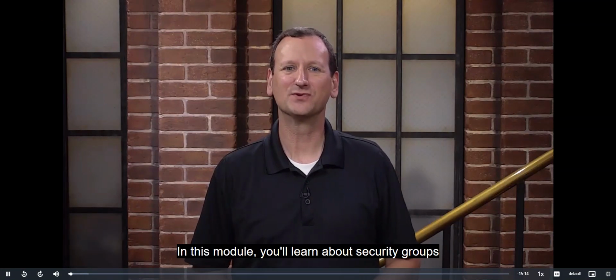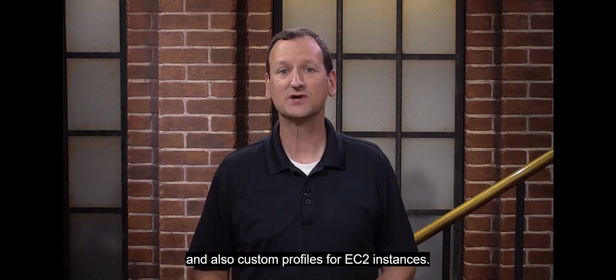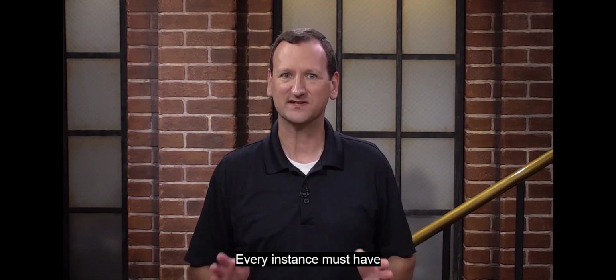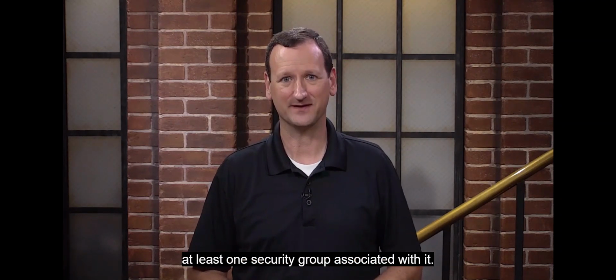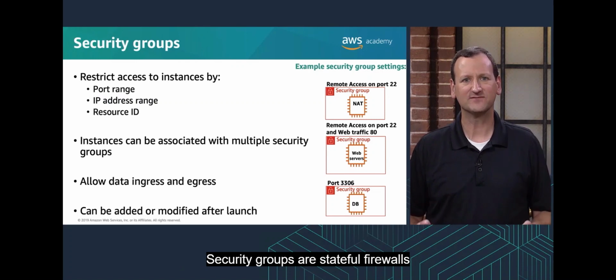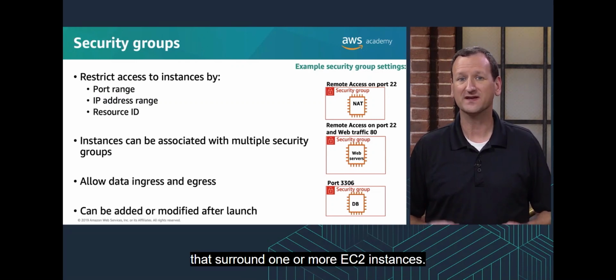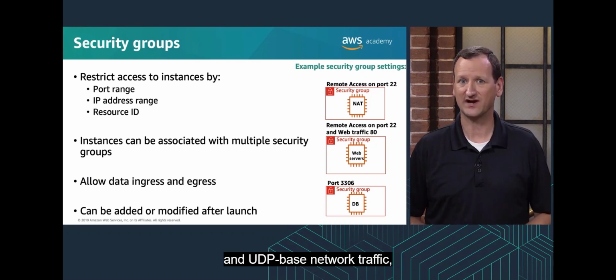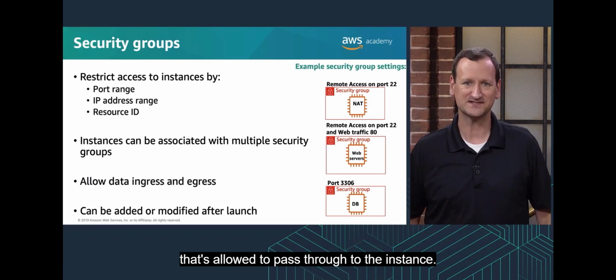Welcome. In this module, you'll learn about security groups and also custom profiles for EC2 instances. Every instance must have at least one security group associated with it. Security groups are stateful firewalls that surround one or more EC2 instances, and they allow you to control the ICMP, TCP, and UDP-based network traffic that's allowed to pass through to the instance.